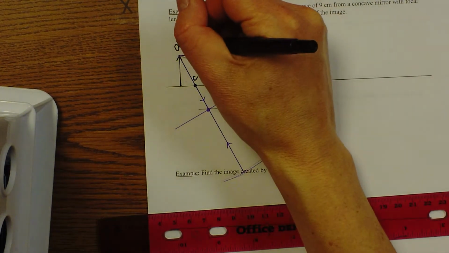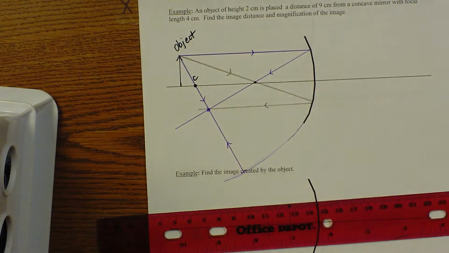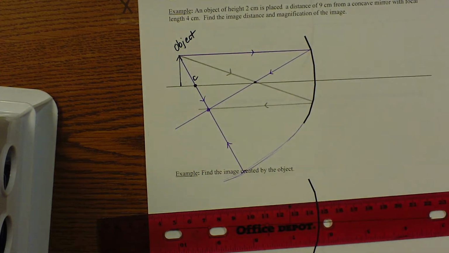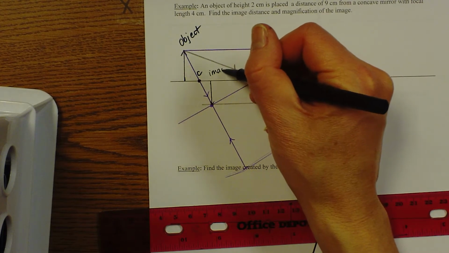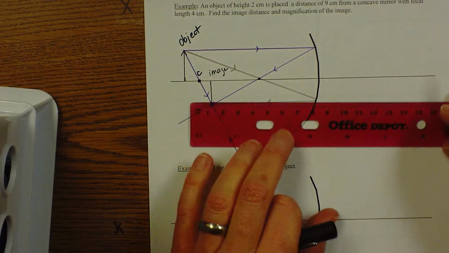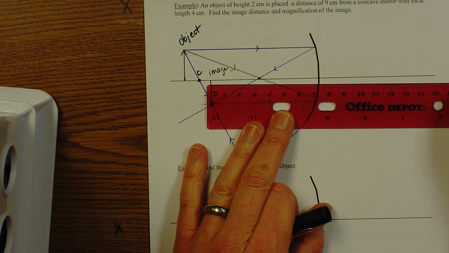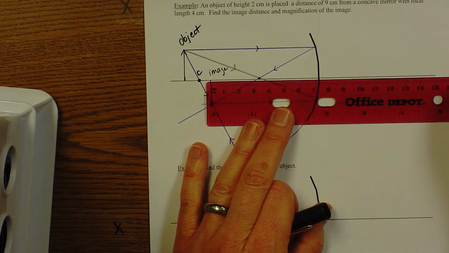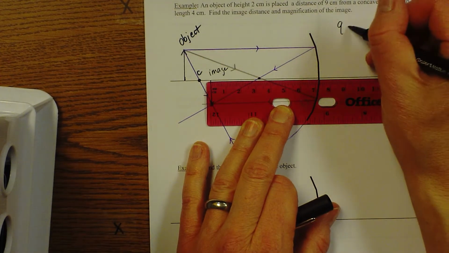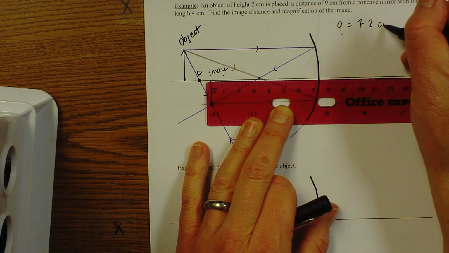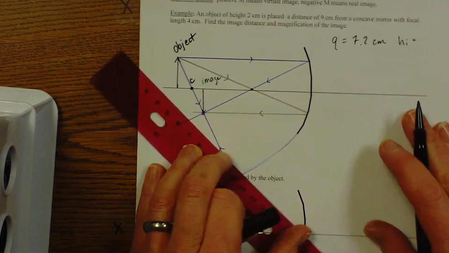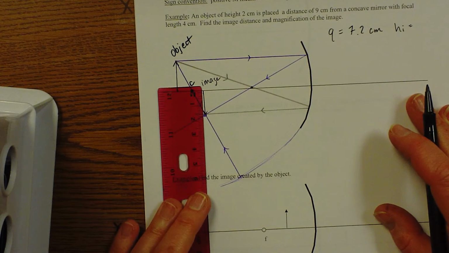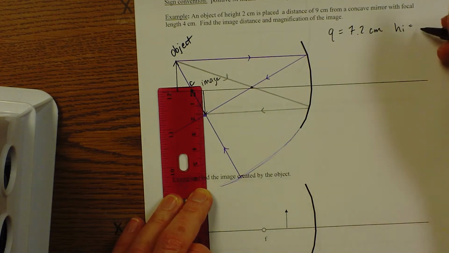Okay, so I've got my object. I just located my image. And with a ray diagram, I can actually measure my image distance Q. Q comes out at about 7.2 centimeters. And my image height comes out at about 1.6 centimeters.